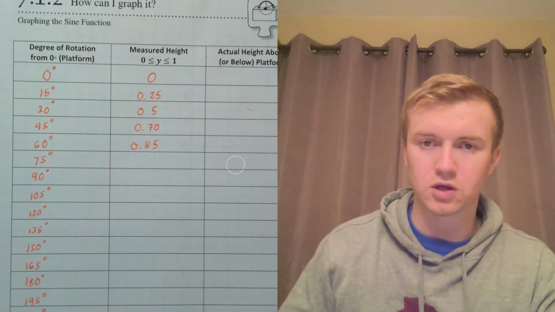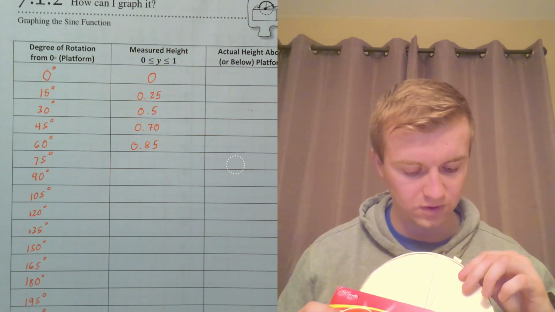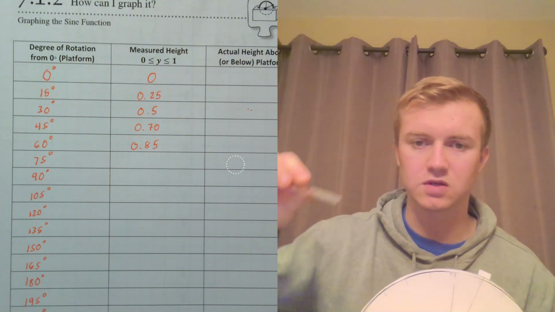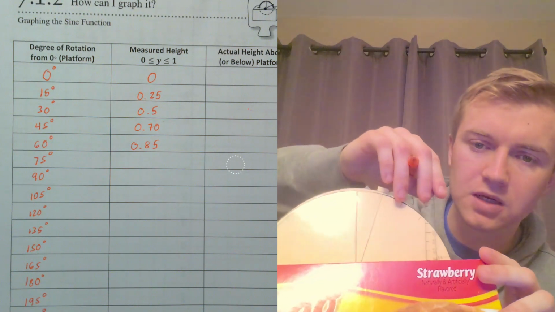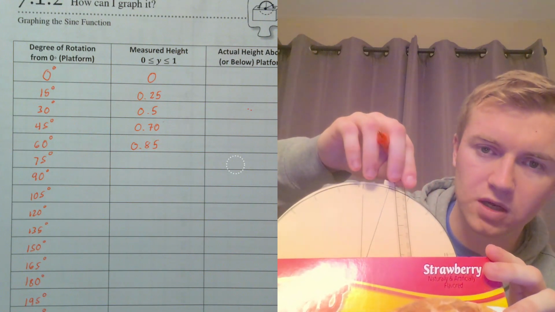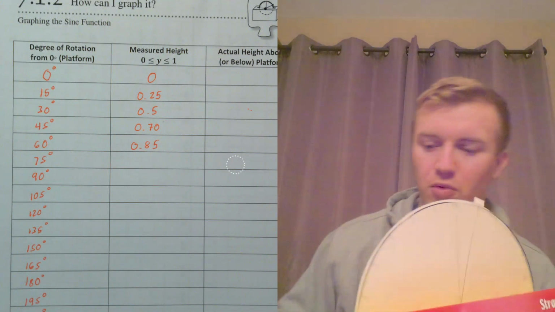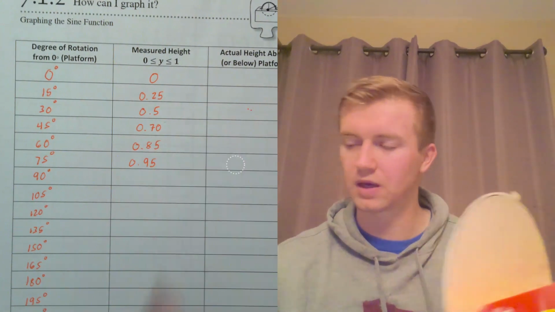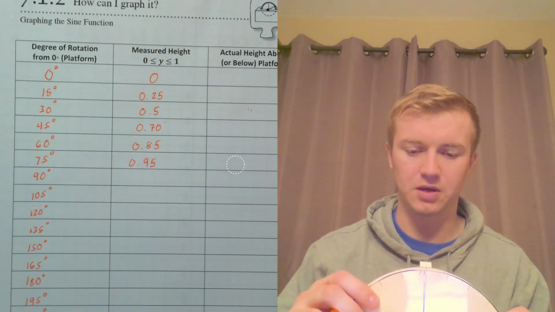And then what you're going to notice is we're going to go ahead and go to 75. So I'm going to rotate another one, go to 75 degrees. We're almost getting to the top. I'm afraid of heights, so obviously this would not be my favorite spot to be on the Ferris wheel. But in this case, I move over and I measure it. Again, this is going to be really close to the value of 1, but not 1 entirely. It's going to be about 0.95, I'd say. And got that value.